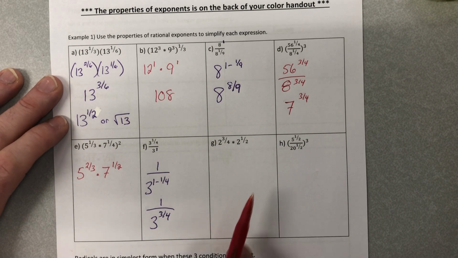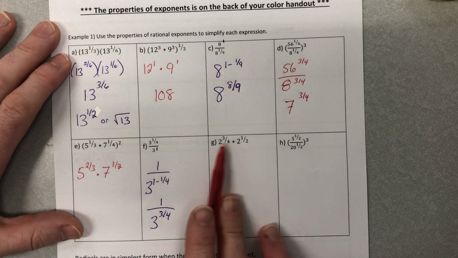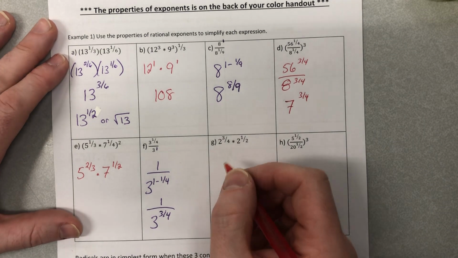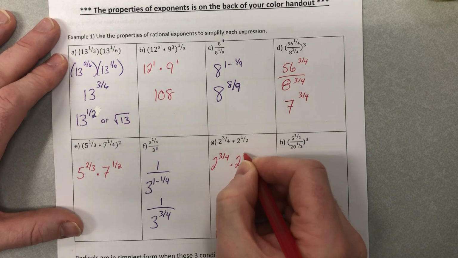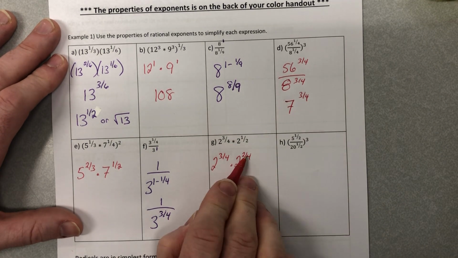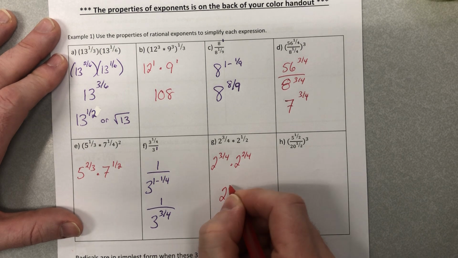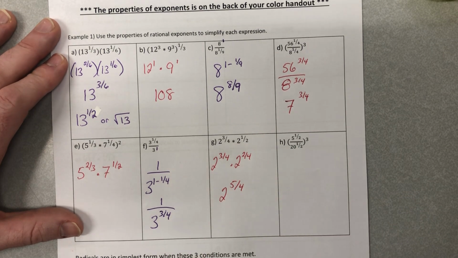Example G is very similar to example A. They're the same base. So we're going to add the exponents. Just to show you, remember when we add, we need to get a common denominator. So I'm going to turn 1/2 into 2/4. So we'd have 2 to the 5/4.